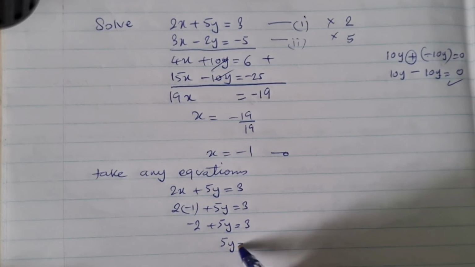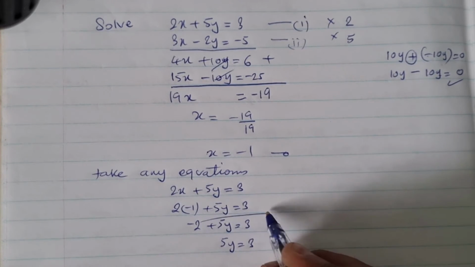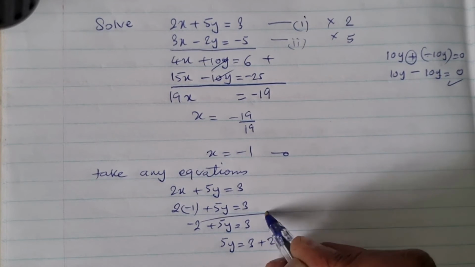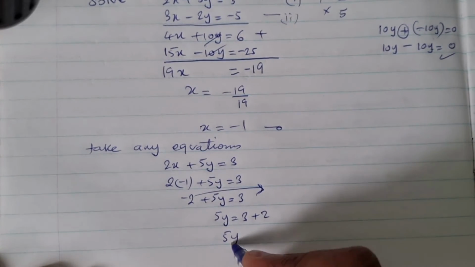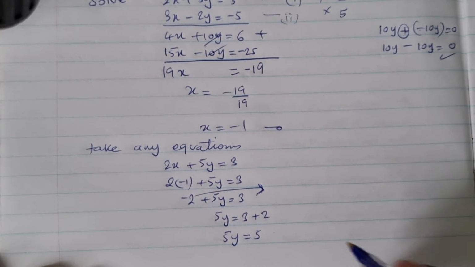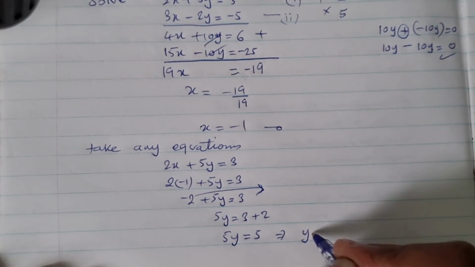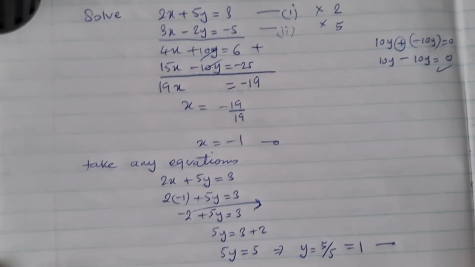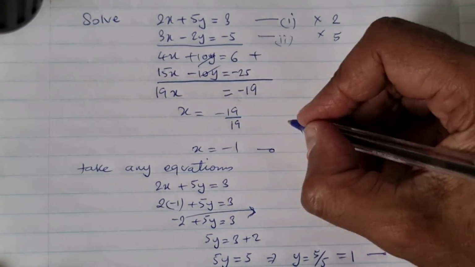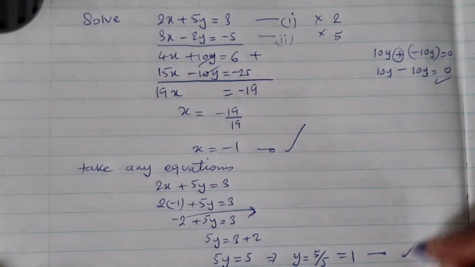So 5y is equal to 3. The minus 2 can go on the other side, becomes plus 2. So that means you have 5y is equal to 5, and therefore y is equal to 5 divided by 5, which is equal to 1. And here are your two answers. x is negative 1 and y is equal to 1.